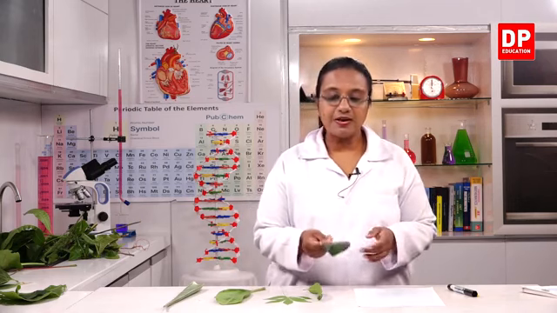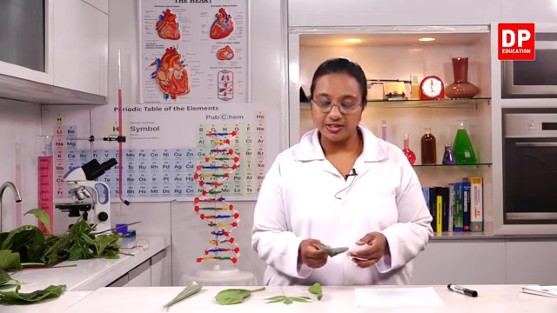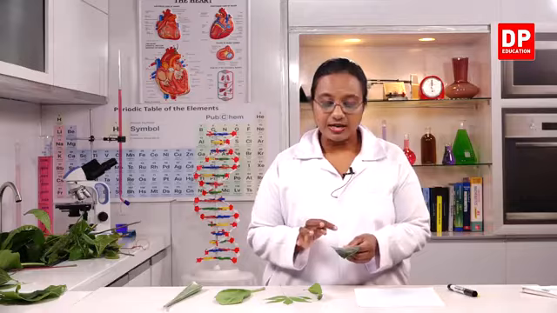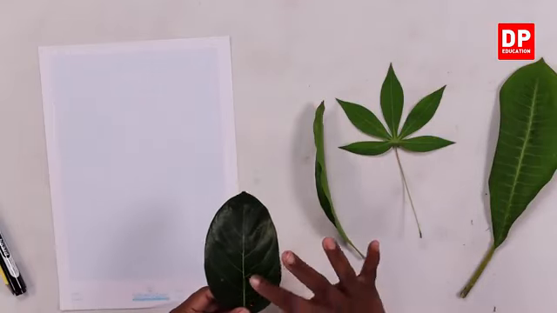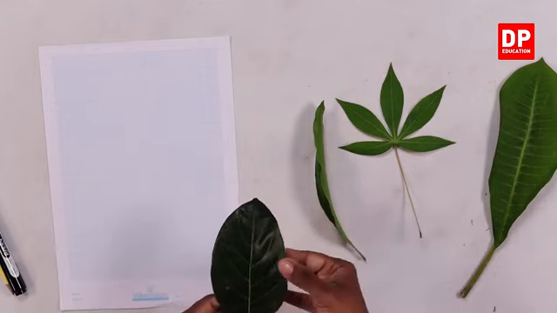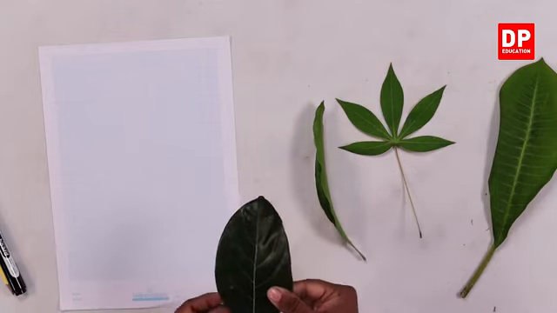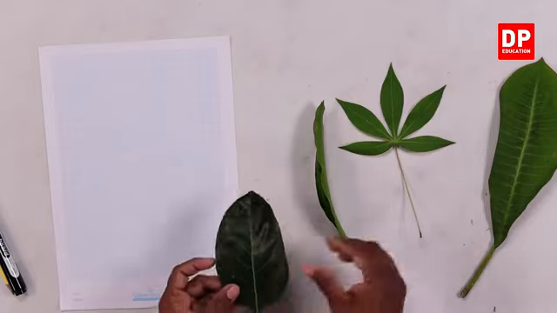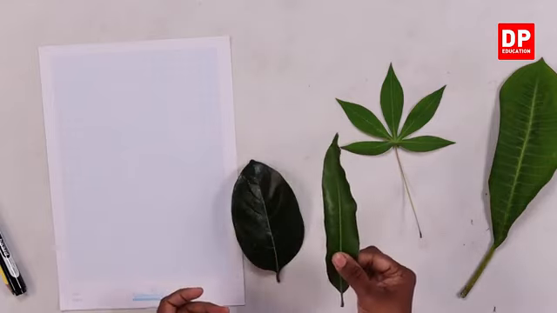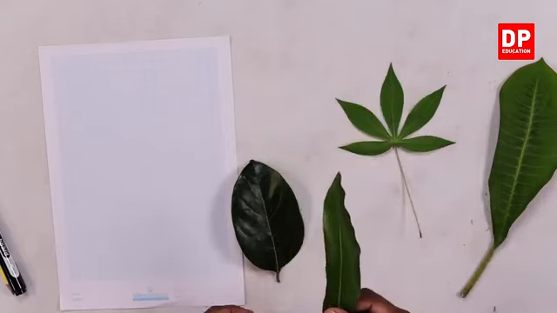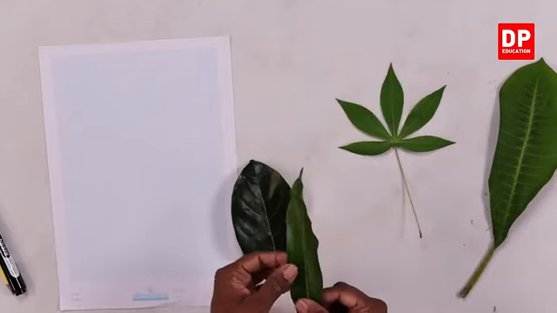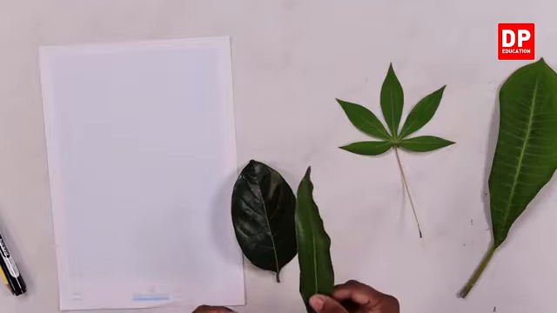Here if I take the jack leaf, you can see it has a broad shape, it's shiny, and when you feel it, it's somewhat thick. Then if we take the mango leaf, you can see it's thin and longer compared to the jack leaf, and that also has a somewhat thick leaf blade.